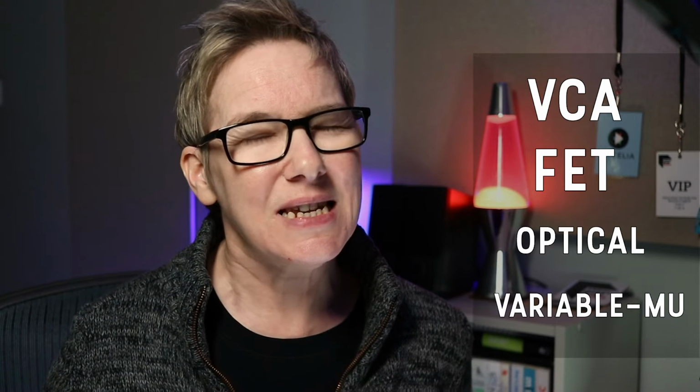Not all compressors are of the same design. They each have their own character. The four most common designs are VCA, FET, optical and variable mu. Each has their own sound characteristic, and this is probably something to consider later once you've understood the basics of compression. But for now, let's just stick a pin in that idea.